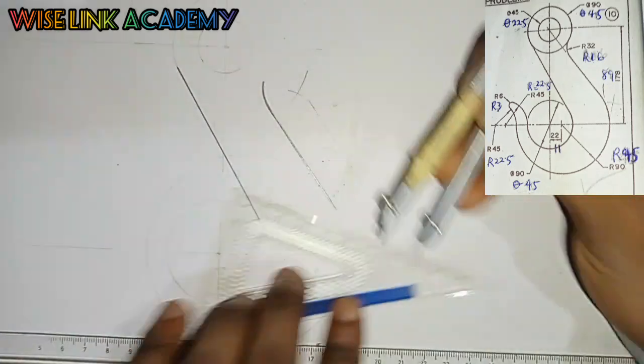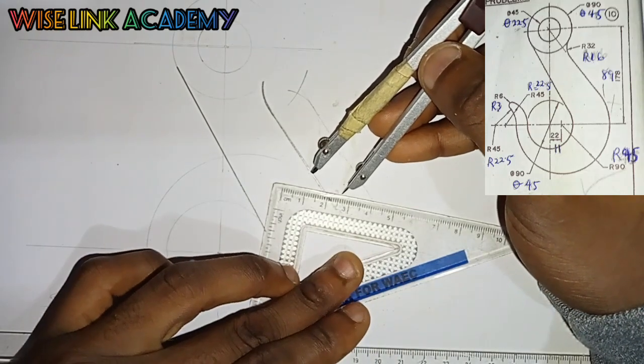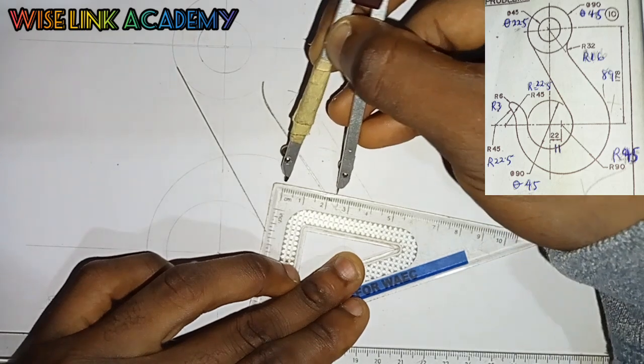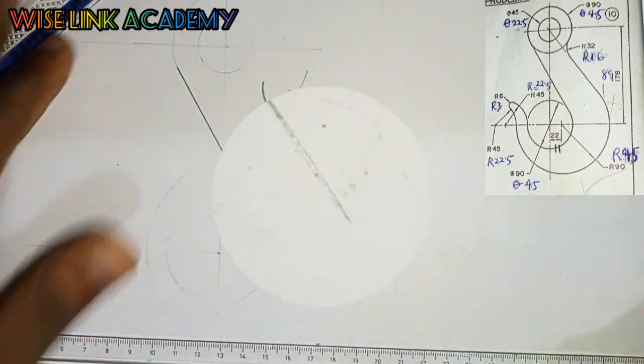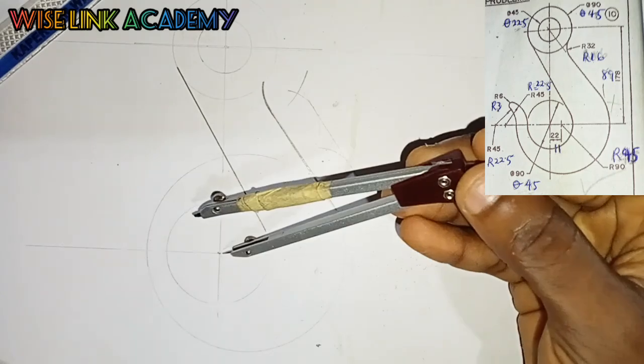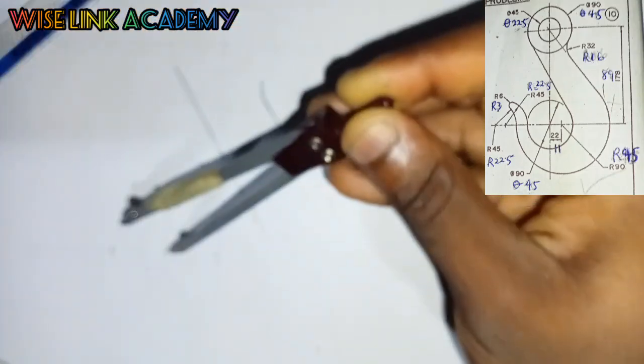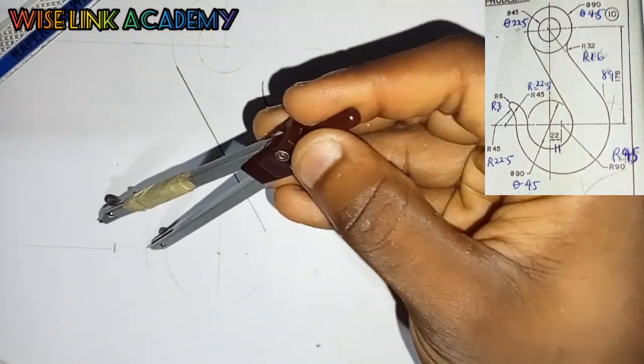So you take the measurement 20.5, approximately, and you place it at this point here, this first point here. You take it to this place, strike an arc here. The second point here, strike an arc.